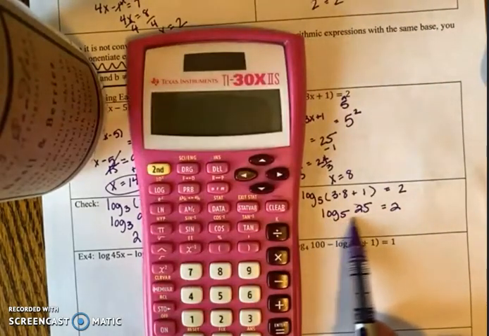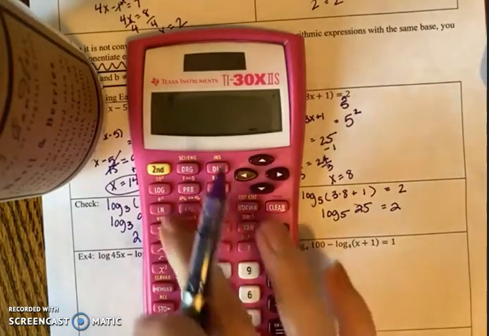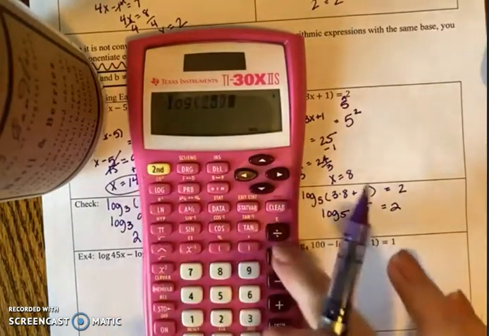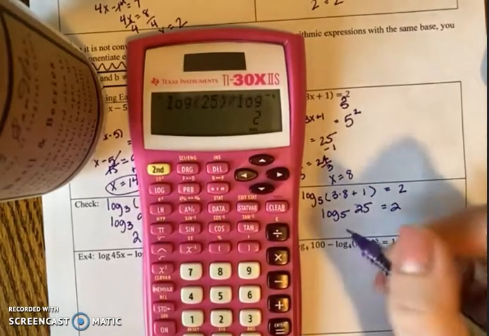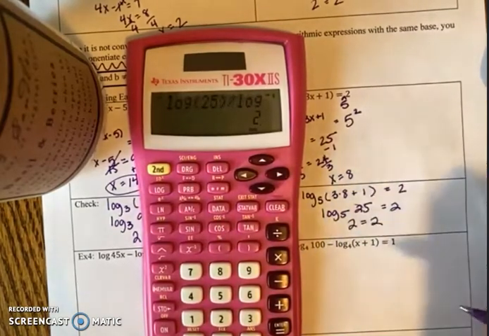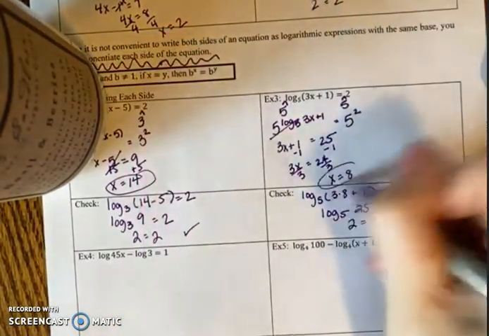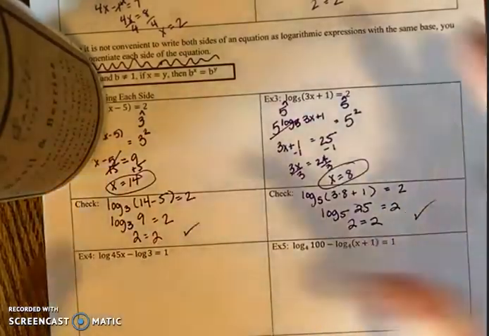If you ever are confused about the circle trick, it's worth mentioning you could also use the change of base formula here. Log of 25 divided by log of 5 is 2. So I have 2 equals 2. So you have options. It did check, so 8 really is a solution.